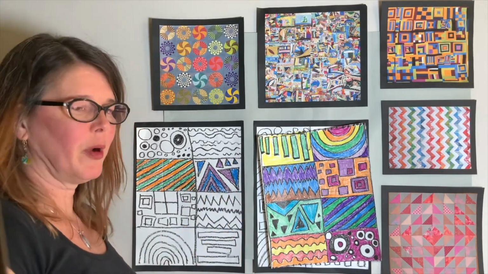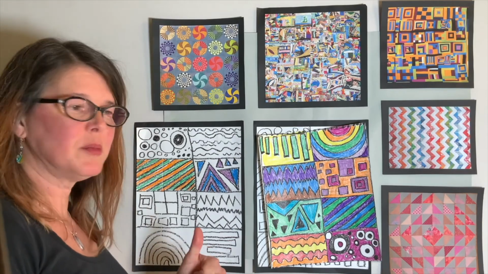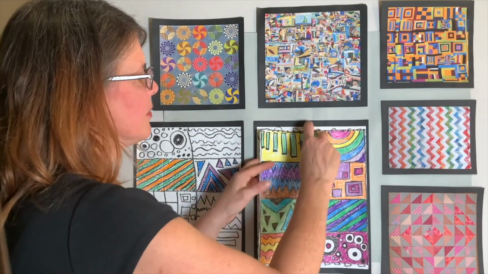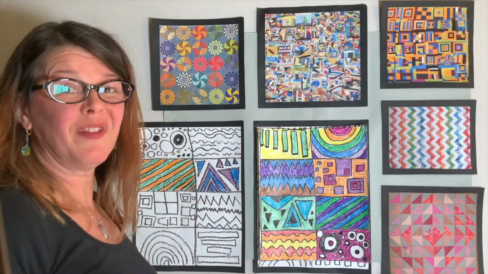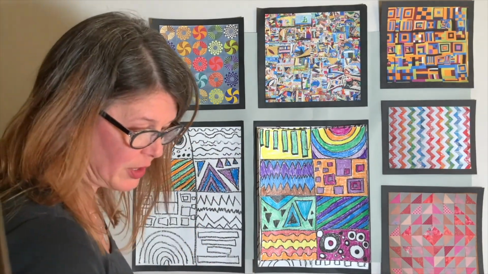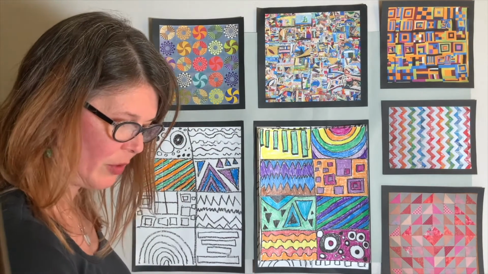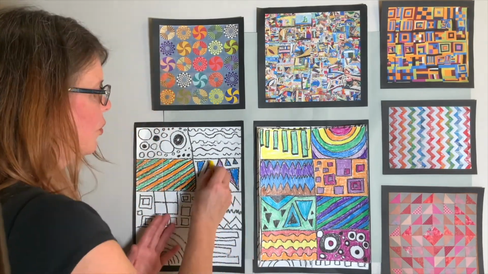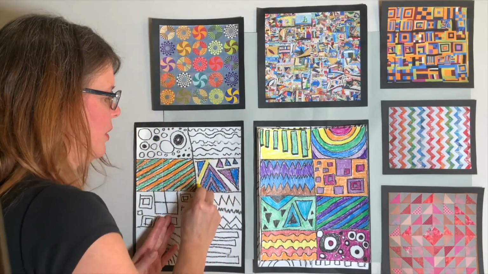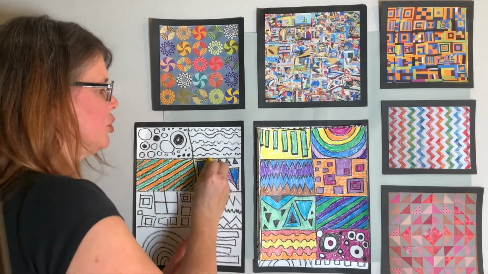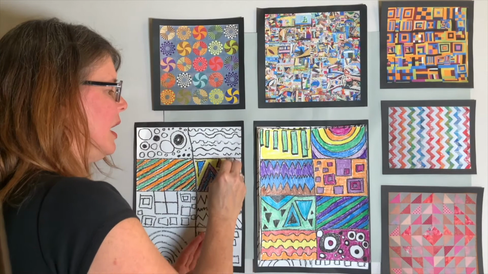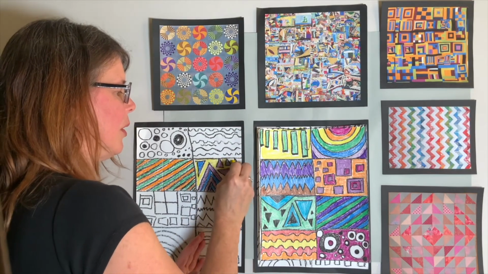Perfect. Turn to your neighbor. How's your neighbor doing? Give them a thumbs up. I bet theirs is very different. Even though we drew them the same, when you color them in, they're going to be super duper different. So it's okay. There's no wrong answers to how you're coloring in your quilt right now. I'm going to finish this one with yellow in the background. I wouldn't color it blue because then my other triangles might blend in and I wouldn't be able to see them anymore.